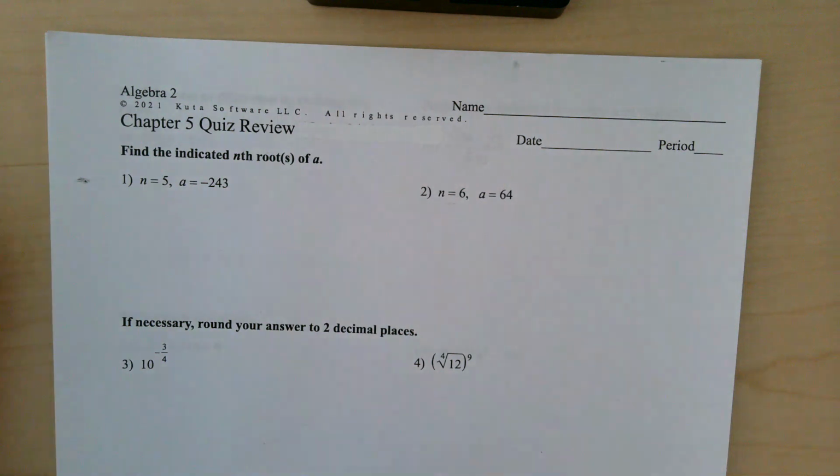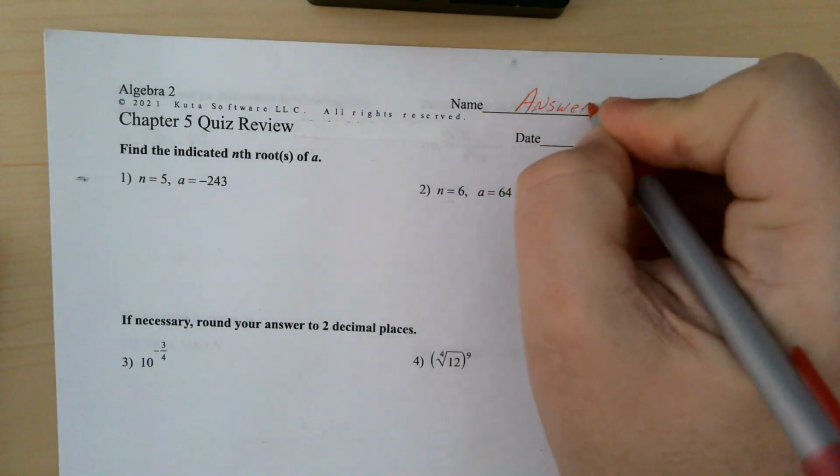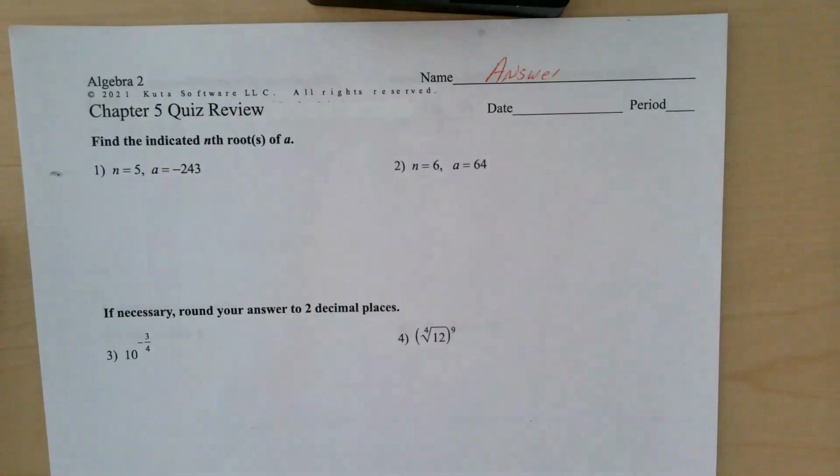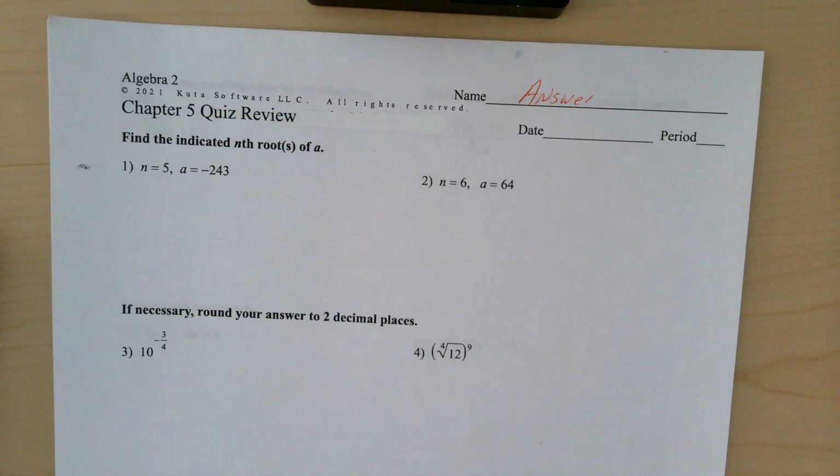Okay, let's quickly go over this practice quiz. Make sure you understand everything that's on this practice quiz, and make sure you also look over the big idea assignments together. That's going to help you do well on this quiz.